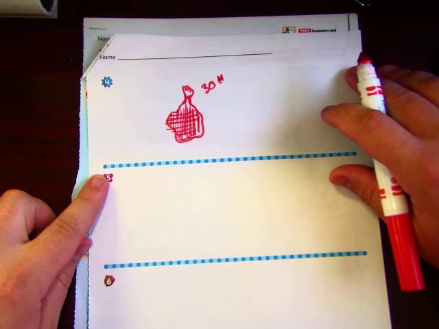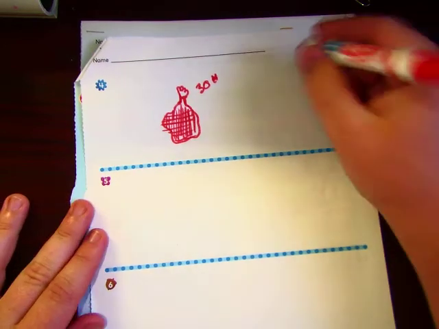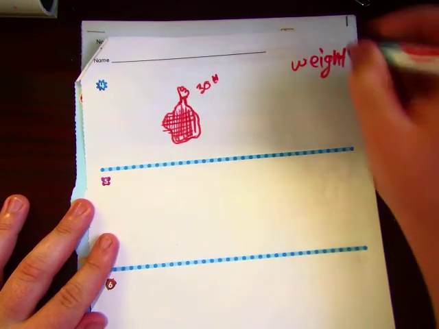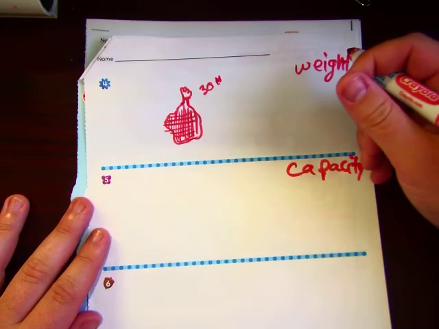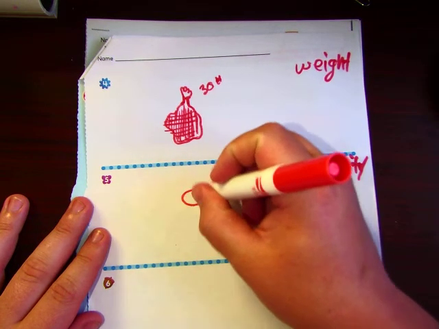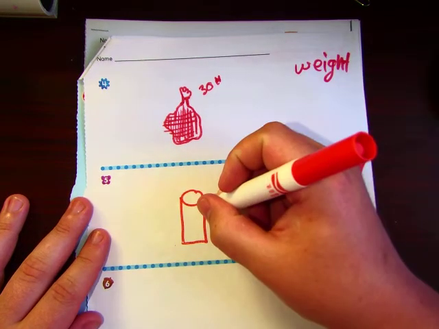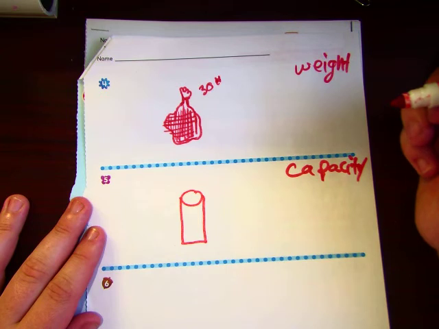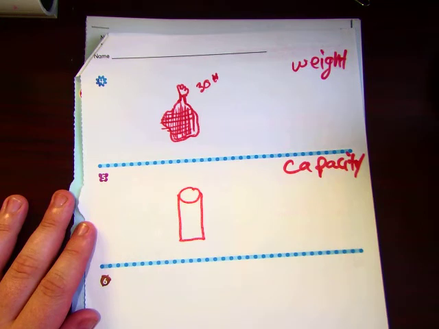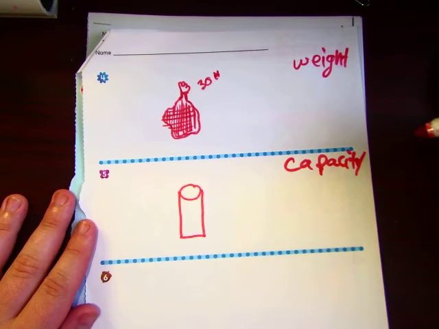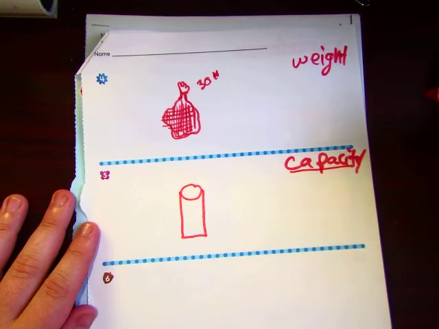Here we go. Number 5. Number 5 says, draw an object that you would measure to find how much it holds. We've got weight right here. Capacity, remember how much it holds? I would measure a glass or cup. How much does this cup hold? How much liquid can you fit in that cup? Or maybe your backpack. You can do a backpack, couldn't you? How much can your backpack hold? The capacity. Remember that one? Alright, number 6. You can finish later.